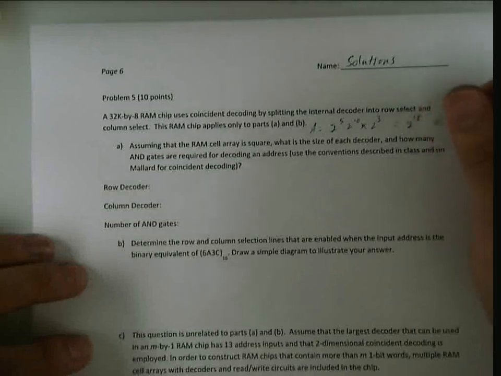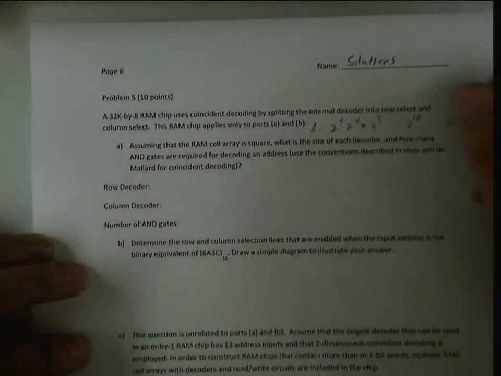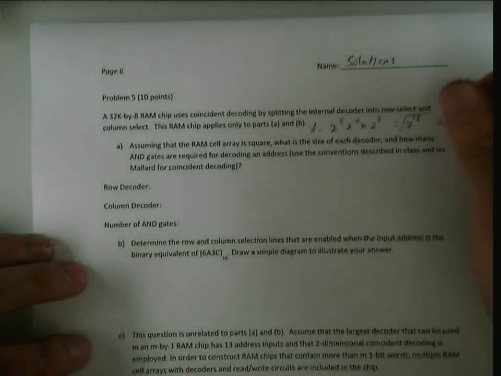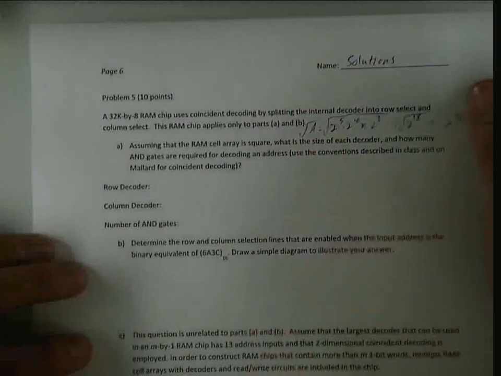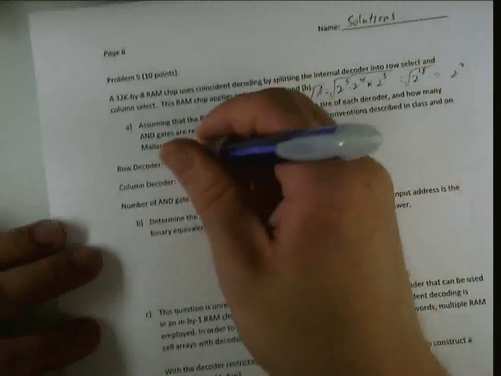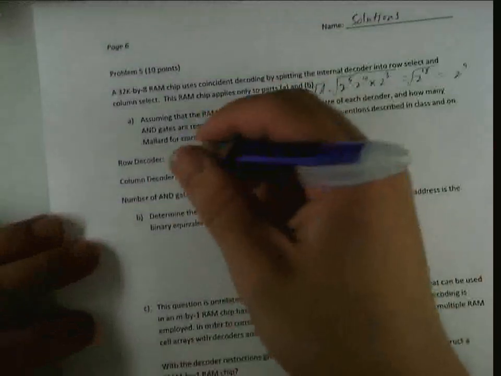And so I'm going to want 2 to the 9 addresses on each side, so the square root of this is 2 to the 9th. So my row decoder is going to be 9 to 2 to the 9. That's how many addresses that's taking care of.